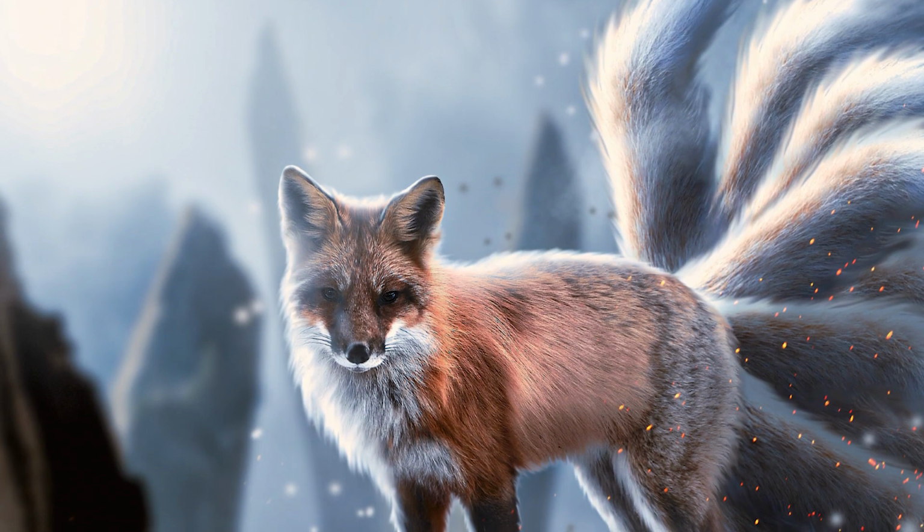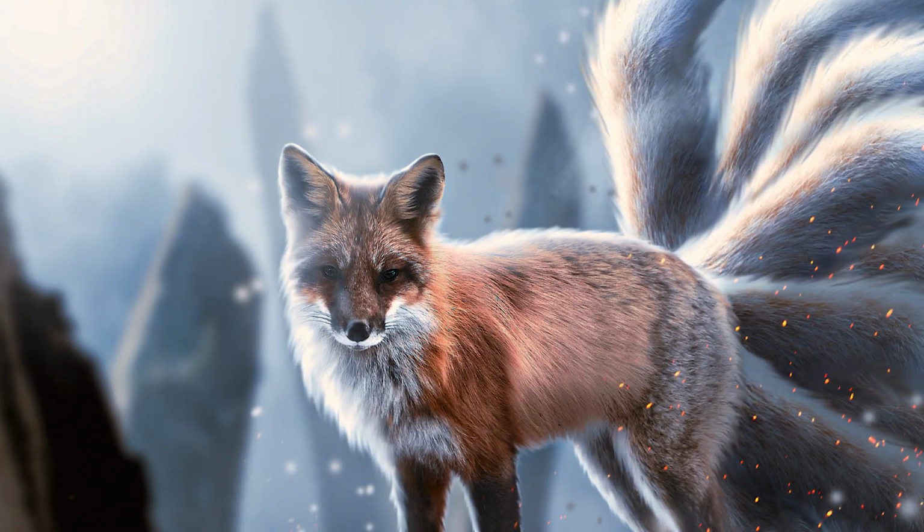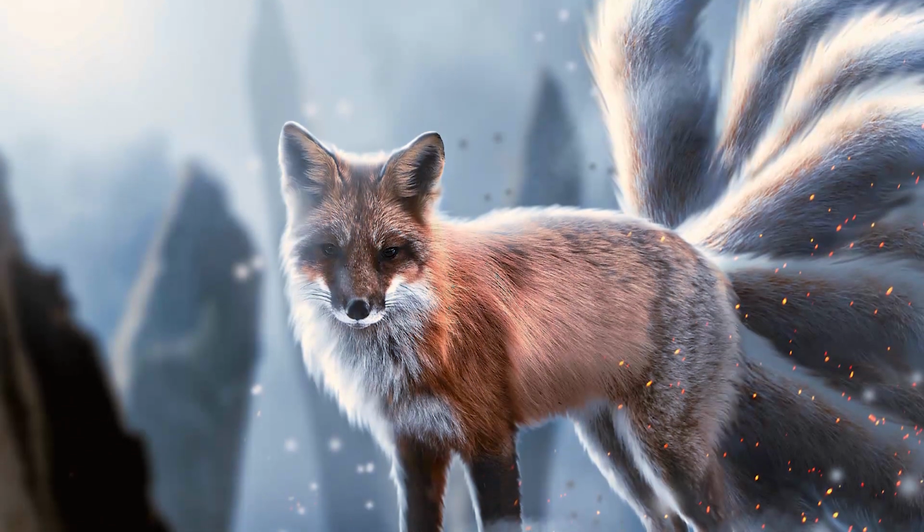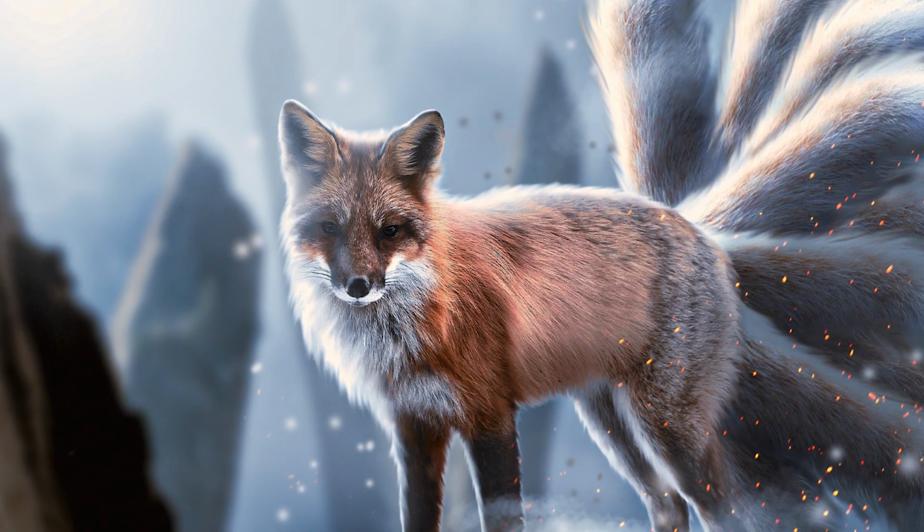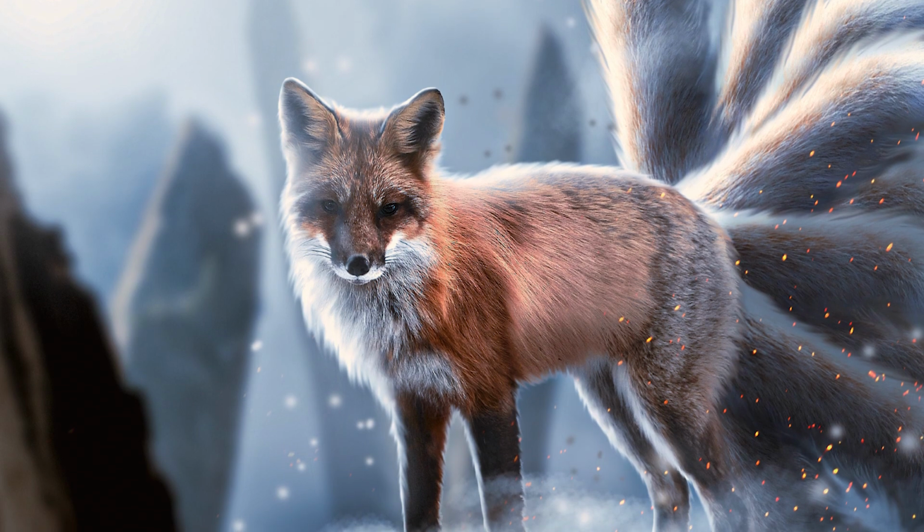Basically, the whole tutorial is just to give you an idea on how to create your own photo manipulation just like this. And it doesn't necessarily mean that you need to follow all the steps, because maybe you're better on your own style.